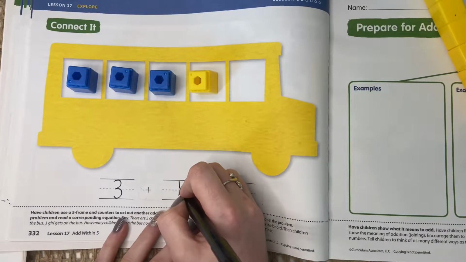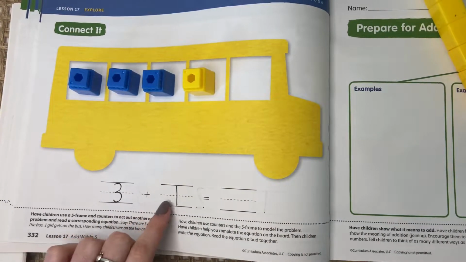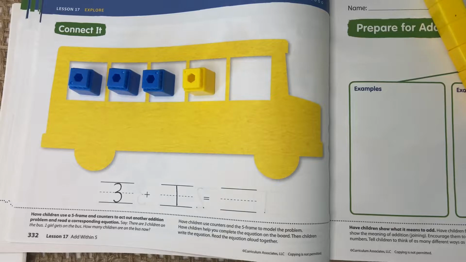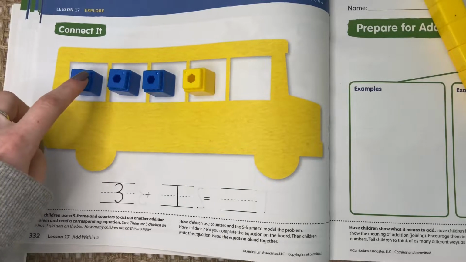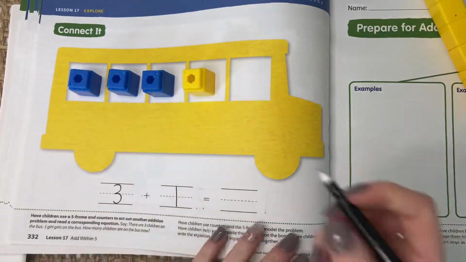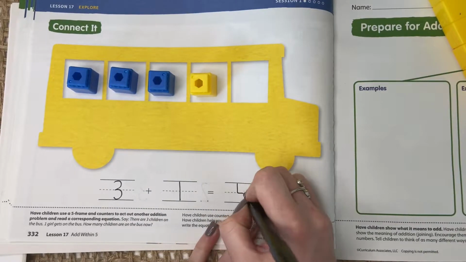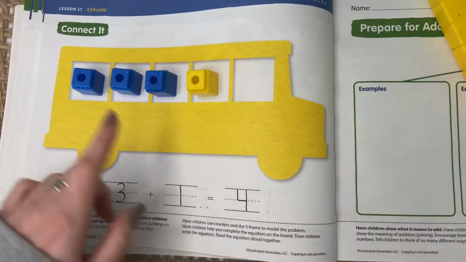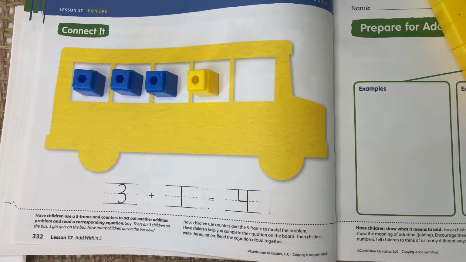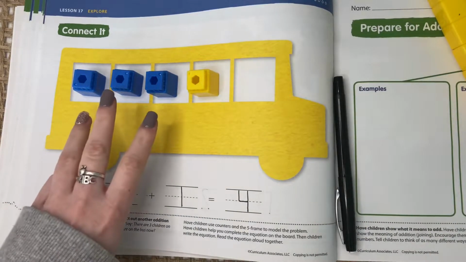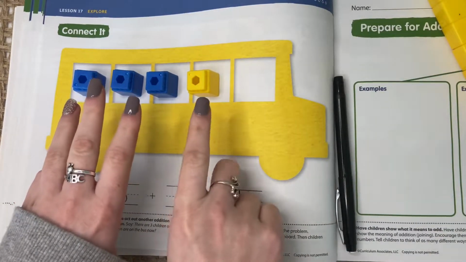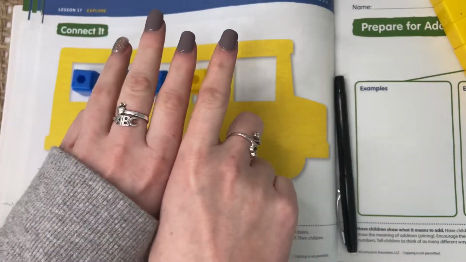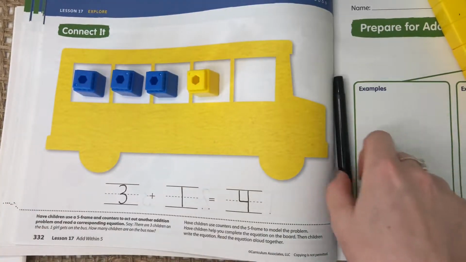Just 1. 3 plus 1 equals how many kids altogether? 1, 2, 3, 4. 3 plus 1 equals 4 kids. So there's 4 kids all together on the bus. And we can always check that with our fingers. 3 kids plus 1 more kid equals 4. Okay?